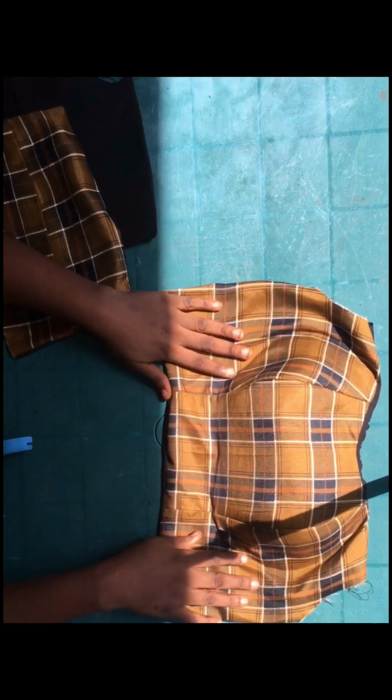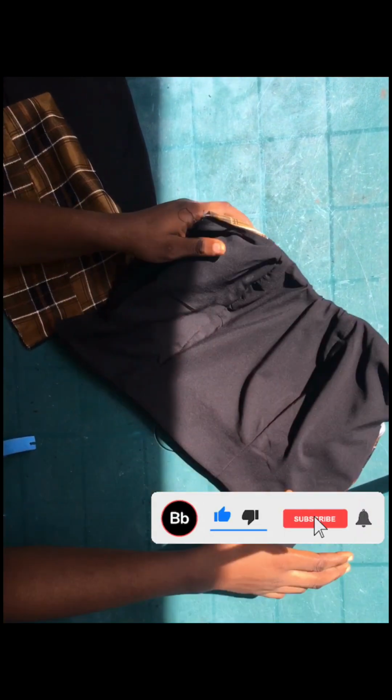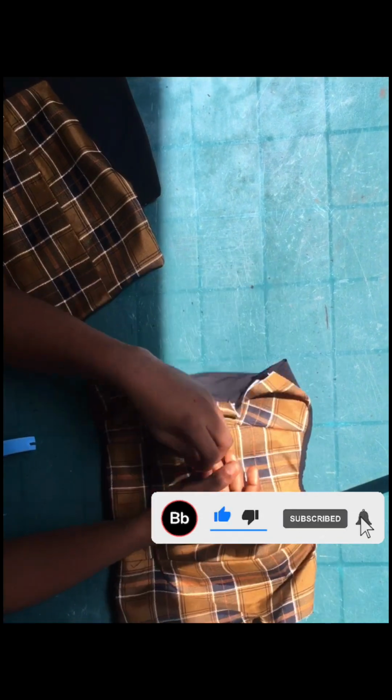So I stitch all of these parts. I'm going to leave the armhole area open, and from that armhole area is where I'll be turning this all out. So that's exactly what I did right here, and that was the little explanation I was trying to give.